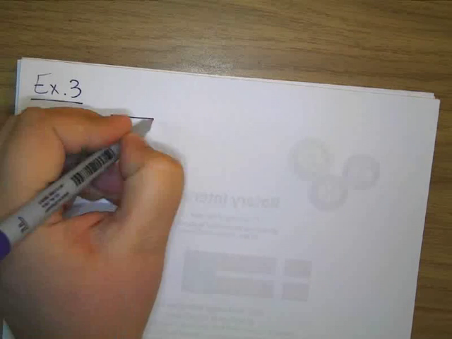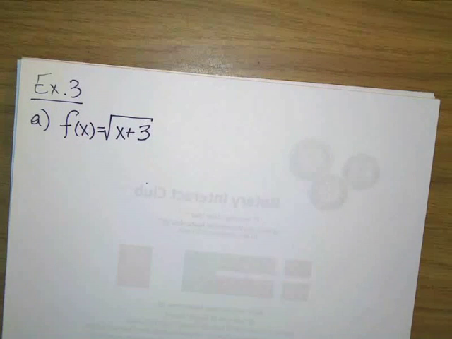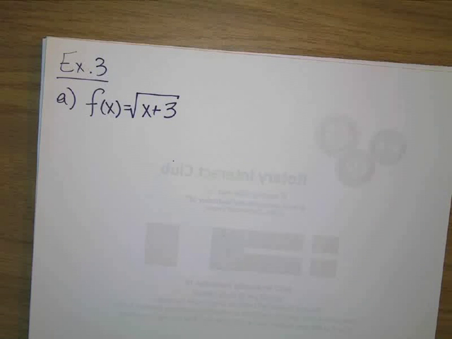This is one of the first times we're asking you to do this. When I'm asking you for domain, I'm asking you what x values do I get to pick? And sometimes we'll ask ourselves, well, what don't we get to pick? So think about what you know about square roots, and we're in the real number system. What's allowed with a square root? Only positive numbers and 0.